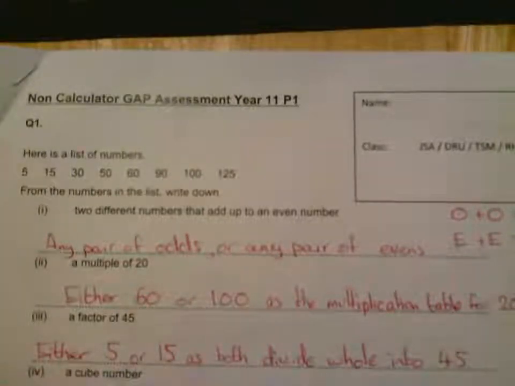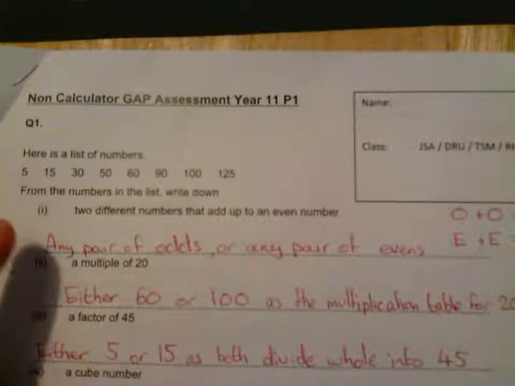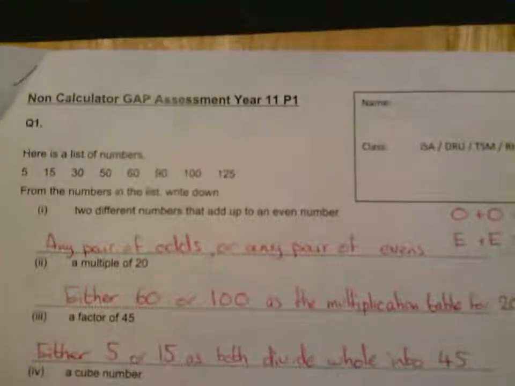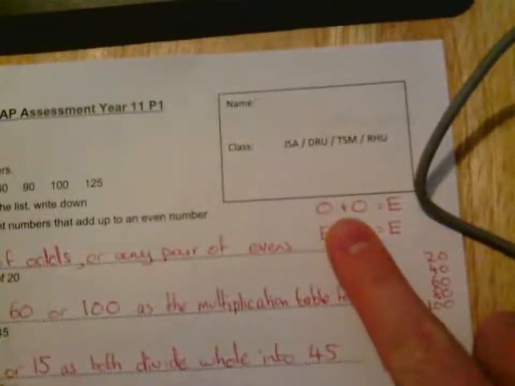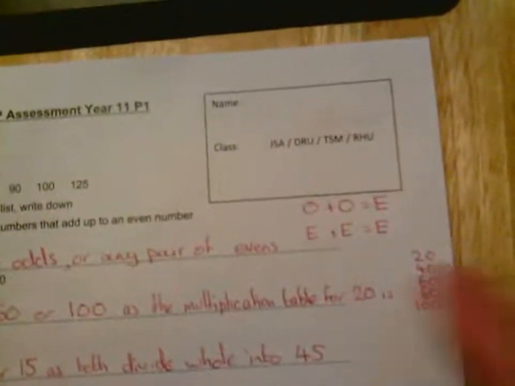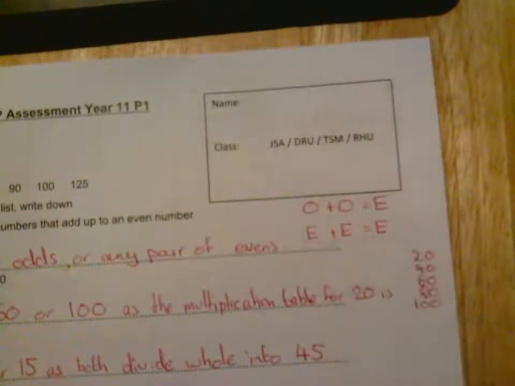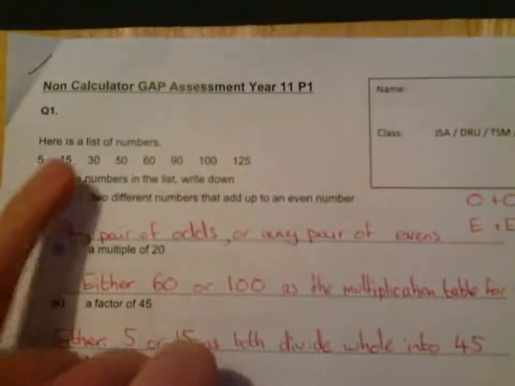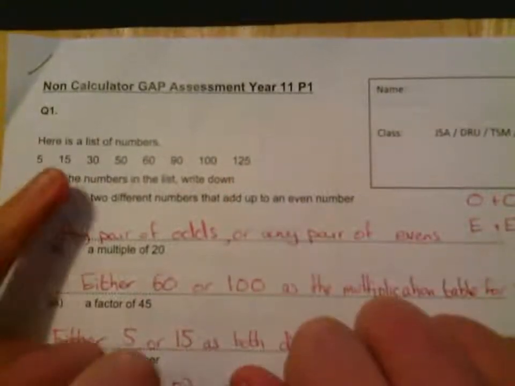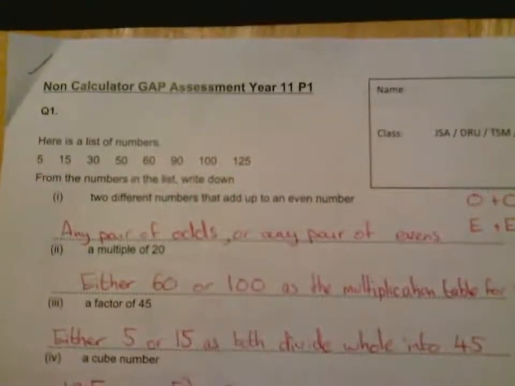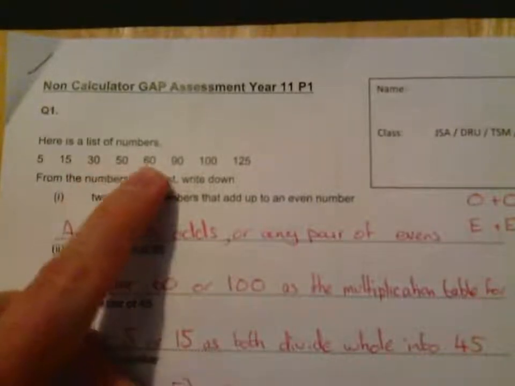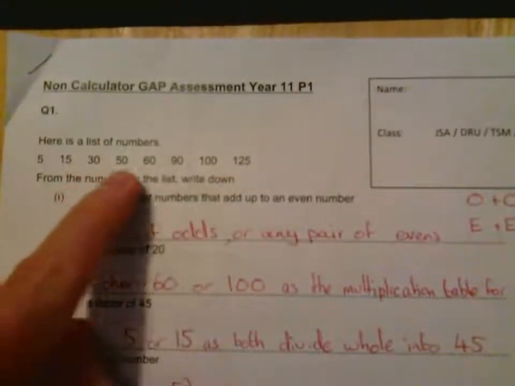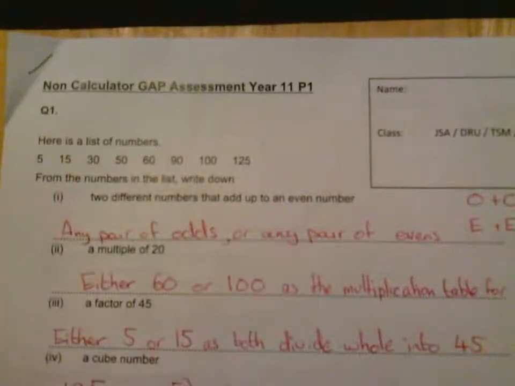Okay, so question one, we have the list of numbers and part I was asking you to find two different numbers that add up to an even number. Well, there are two different ways we can get an even number. We can have an odd plus an odd, which gets us an even, or we can do even plus even, getting us even. So your options were to add any two pairs of odds, such as the 5 and the 15, the 5 and the 125, or the 15 and the 125. Or you could have gone for any pair of evens. So you could have gone with the 30 and the 50, the 50 and the 60, the 60 and the 90, the 90 and the 100, or the 30, 60, etc.